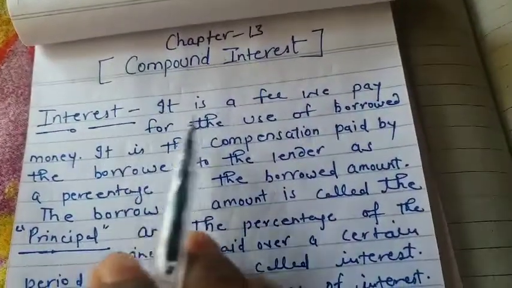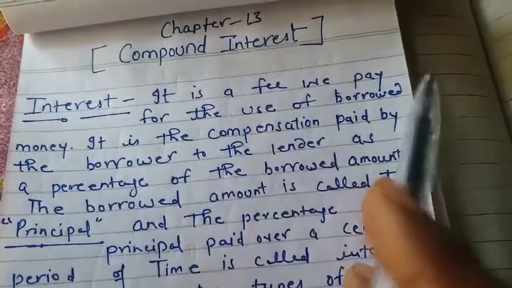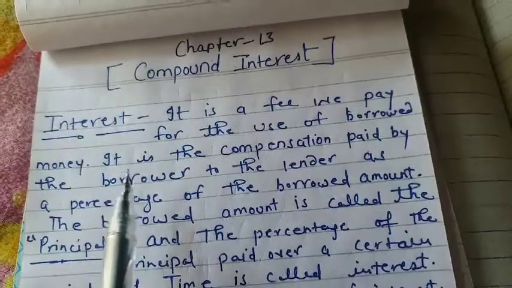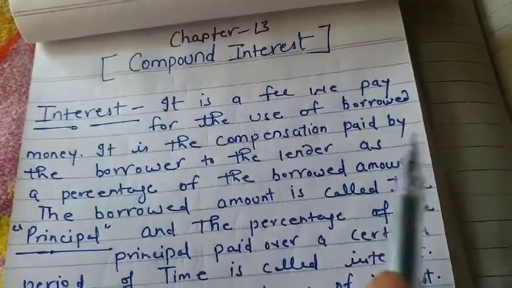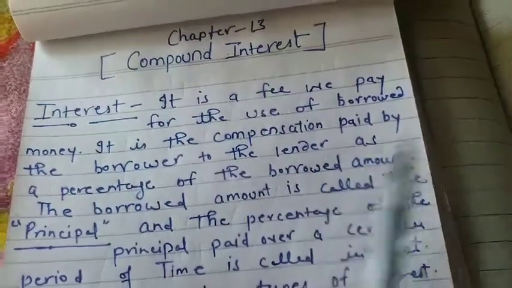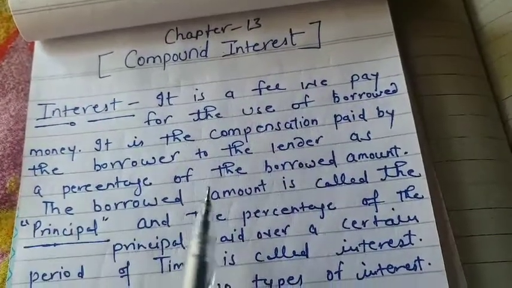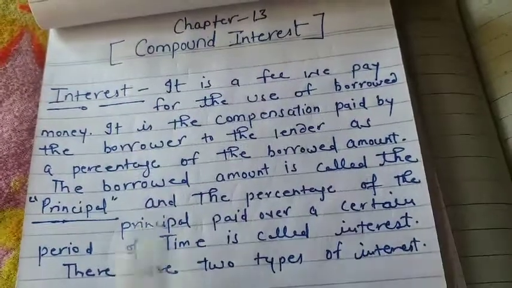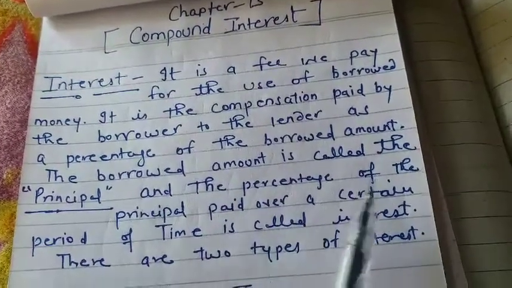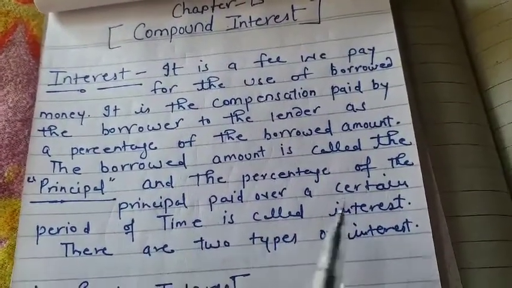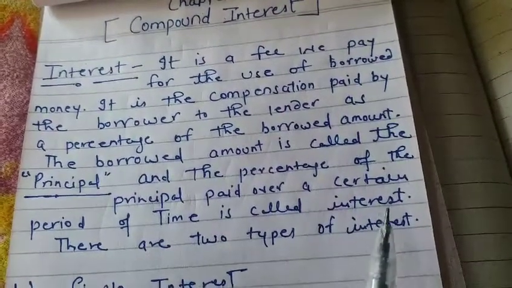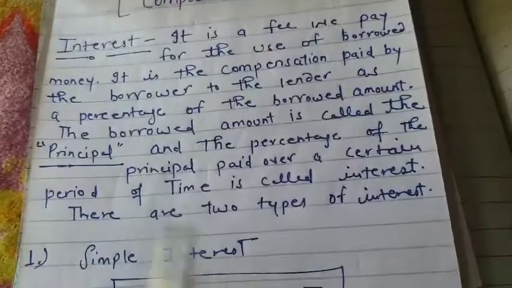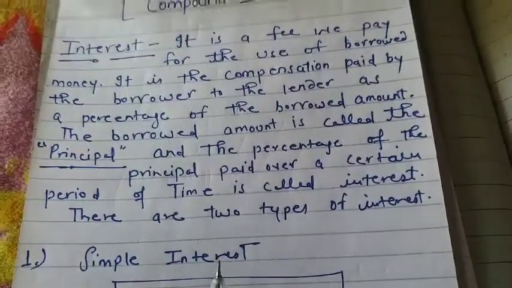Basically, interest is a fee we pay for the use of borrowed money. It is the compensation paid by the borrower to the lender as a percentage of the borrowed amount. The borrowed amount is called the principal, and the percentage of the principal paid over a certain period of time is called interest. Basically, there are two types of interest. The first is simple interest and the second one is compound interest.